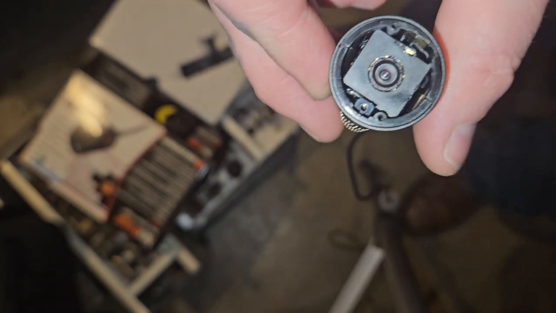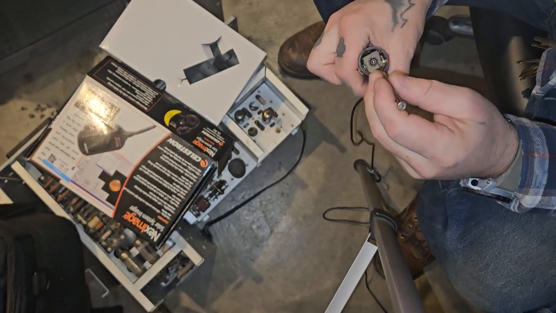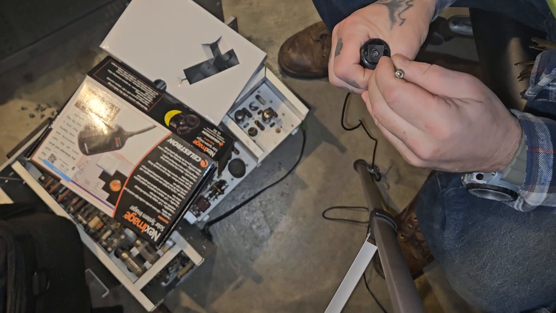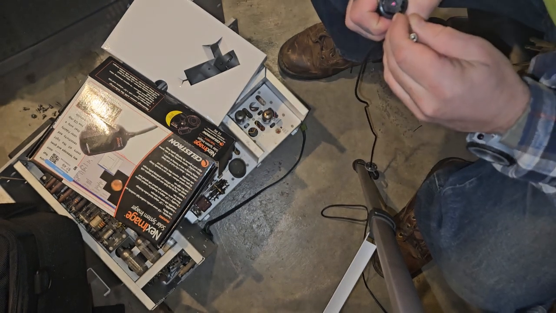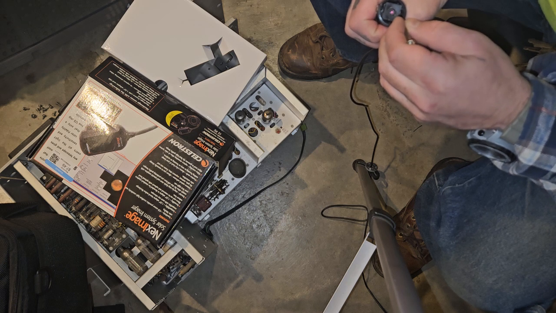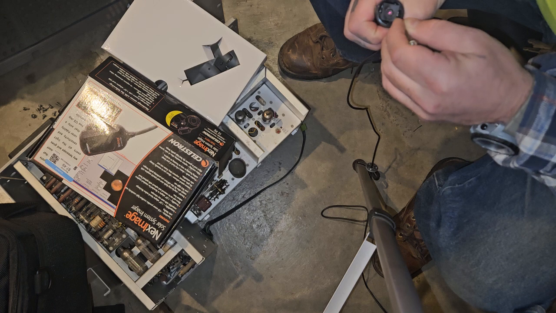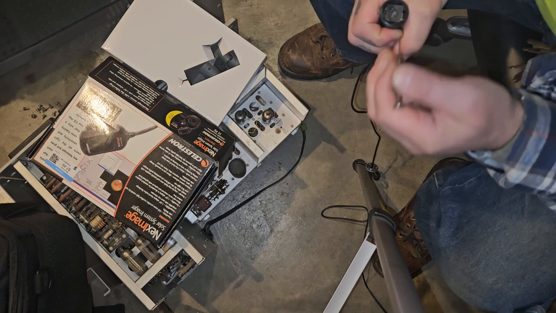It's right there. We'll just try a little more risky, but I think I got it.